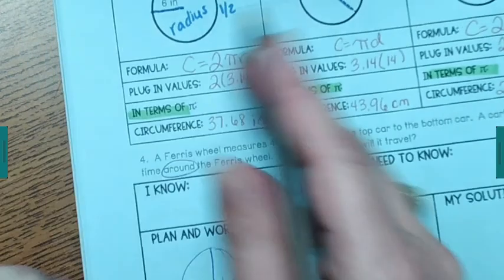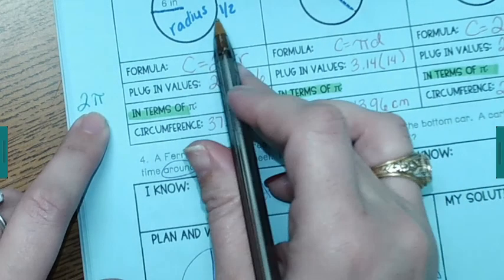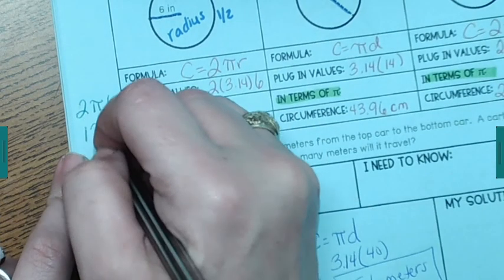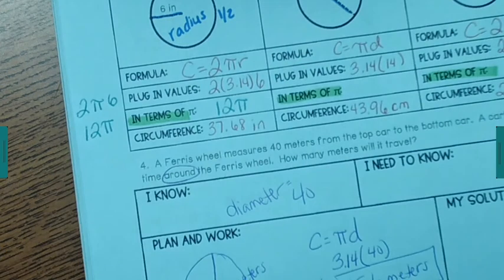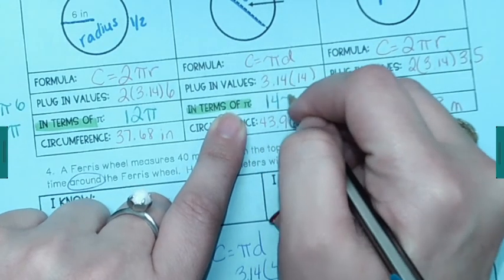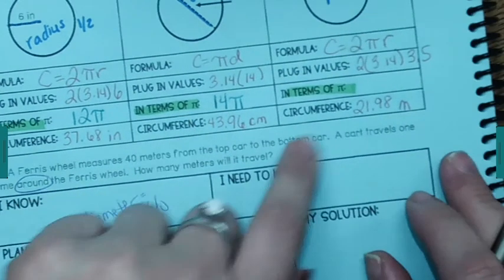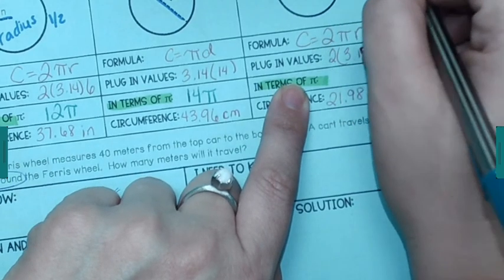So I take my formula, 2 pi r, and instead of plugging in pi, I plug in the radius, which was 6. So now 2 times 6 is 12, and this is 12 pi. That's all you do. Instead of multiplying by 3.14, you just leave the pi symbol. On the next one, my diameter was 14, so it's just 14 pi. On the next one, it's 2 times pi times 3.5. Well, what's 3.5 times 2?